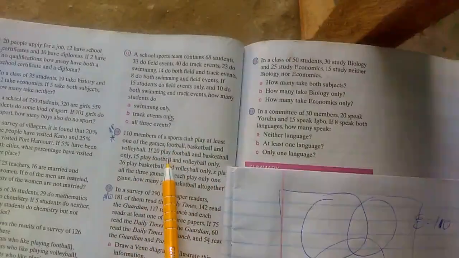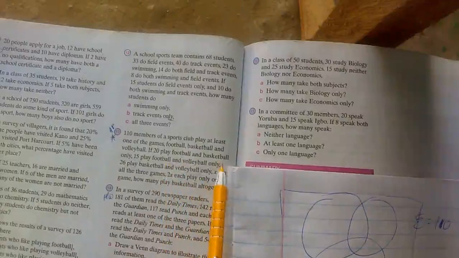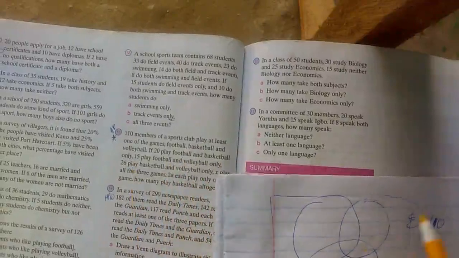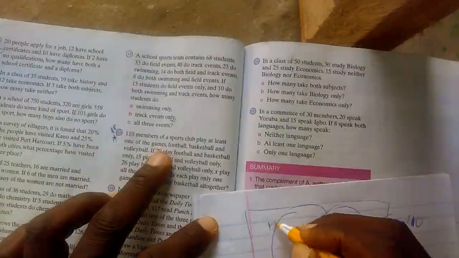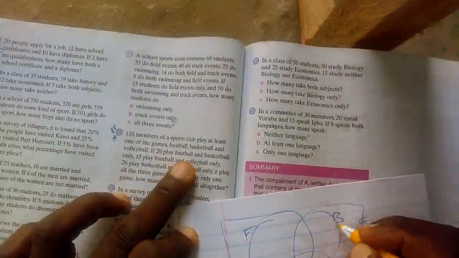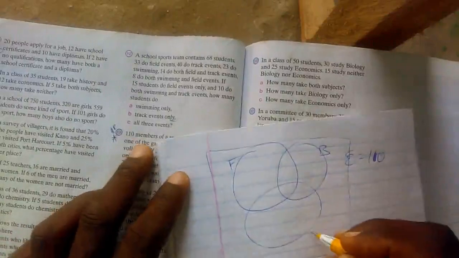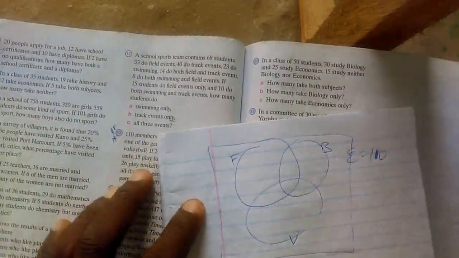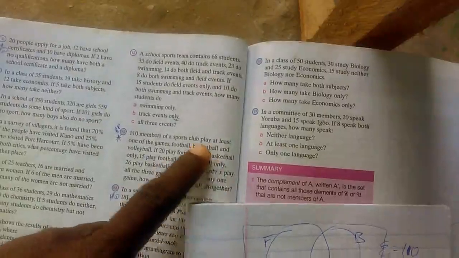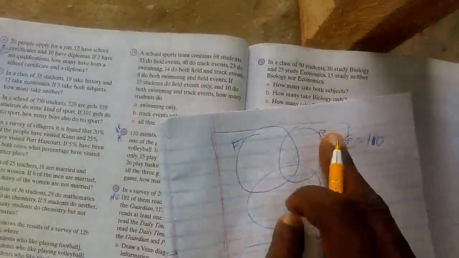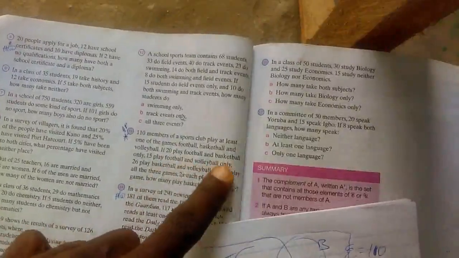Then they said 20 play football and basketball only. Okay, with this, the games: football, basketball, and volleyball. Now 20 play football and basketball only. Football, basketball only. 20 only means don't subtract. You are done.